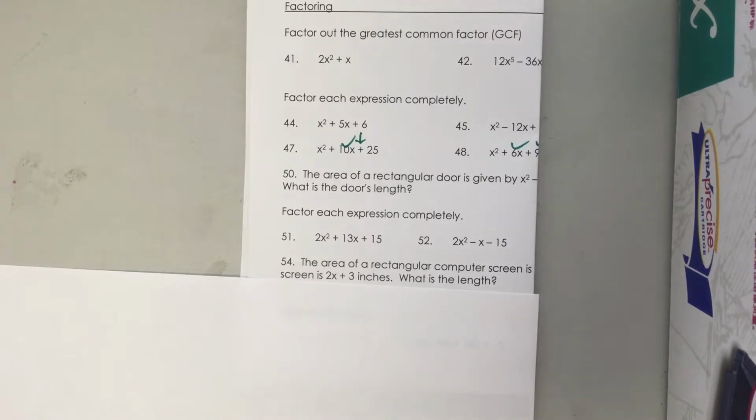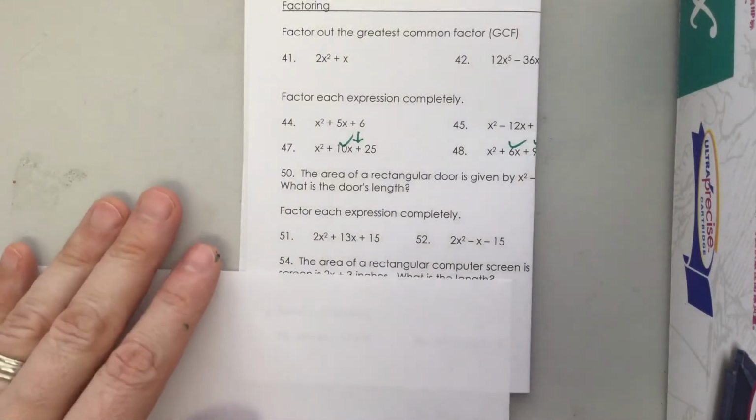Now notice there's not very many on here because there's not going to be a lot of this on the test. I'll tell you right now. These are harder. You're going to see a lot more in Algebra 2, but there's not a lot of them on this one, okay? So let's go ahead and make our parentheses.